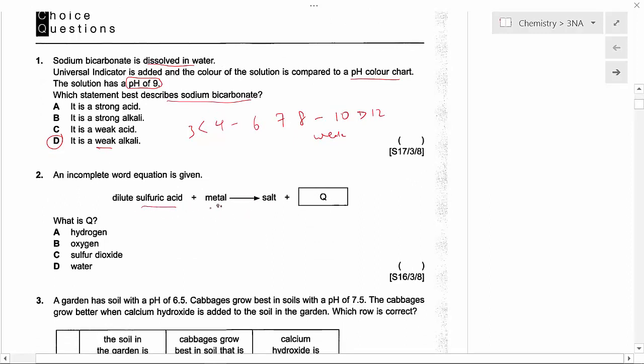The next question is an incomplete word equation. Acid plus metal gives salt and what? A metal always produces hydrogen gas, you must know that.